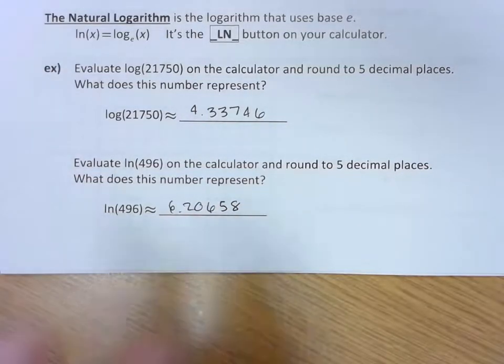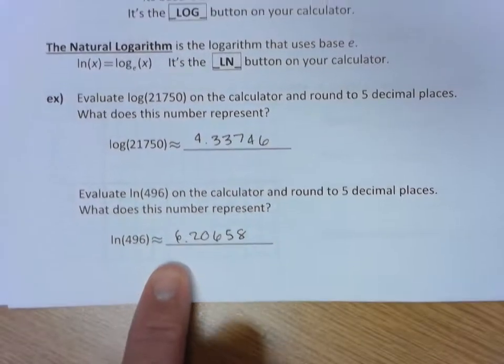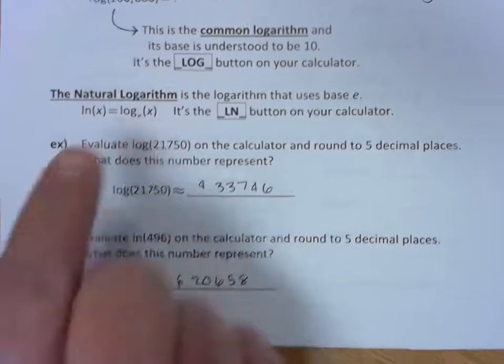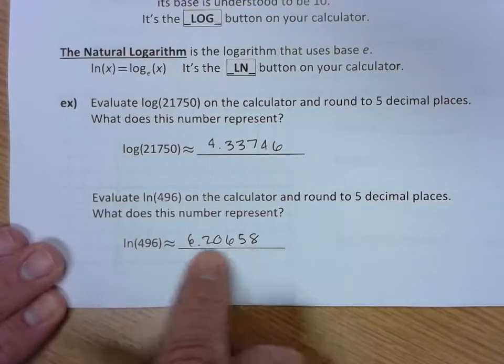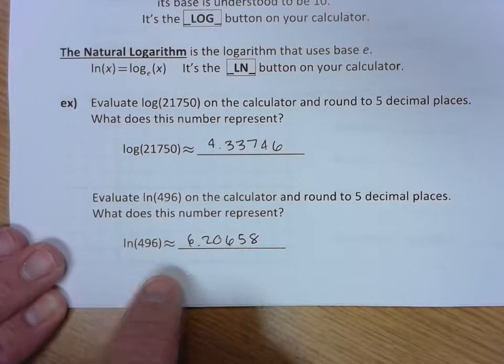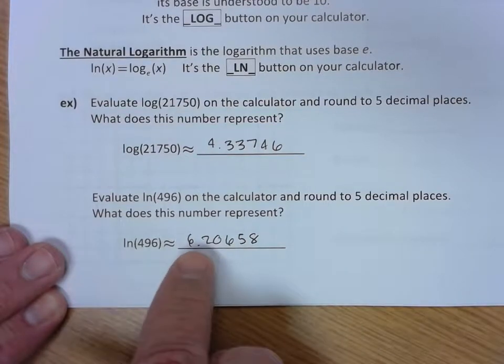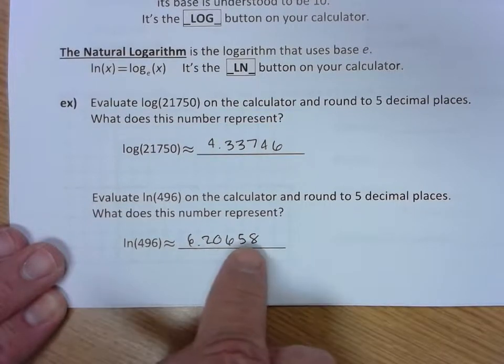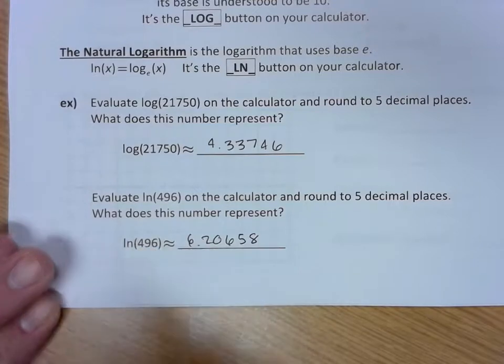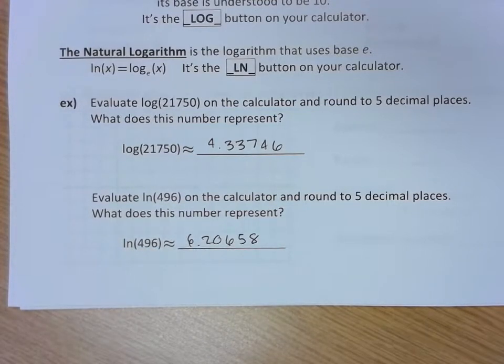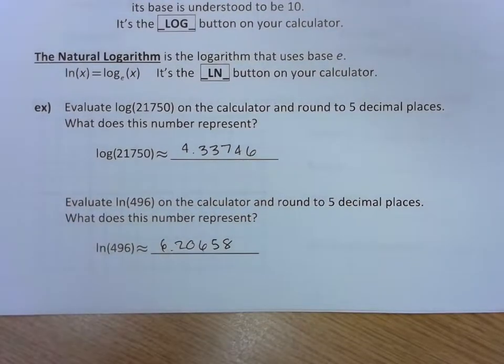And again, what that means is, since the base of the natural logarithm is E, this is approximately the exponent that I would need to put on E. So E raised to the 6.20658 is approximately going to give me 496. Okay. So we'll continue on looking at logarithms now by defining what its graph looks like.